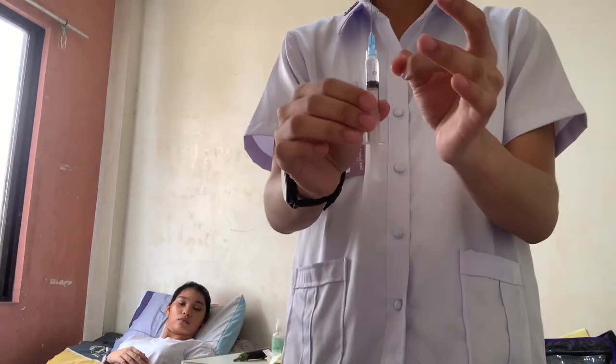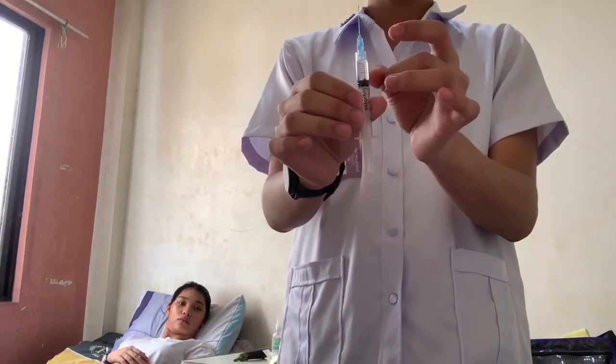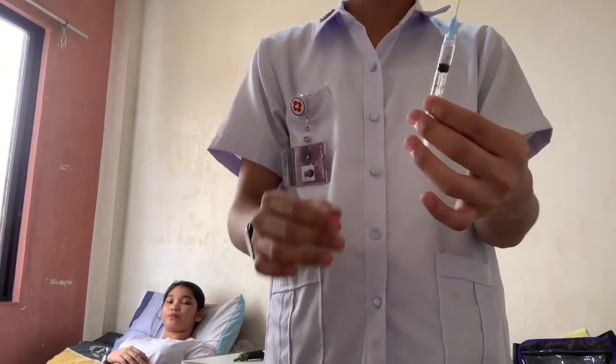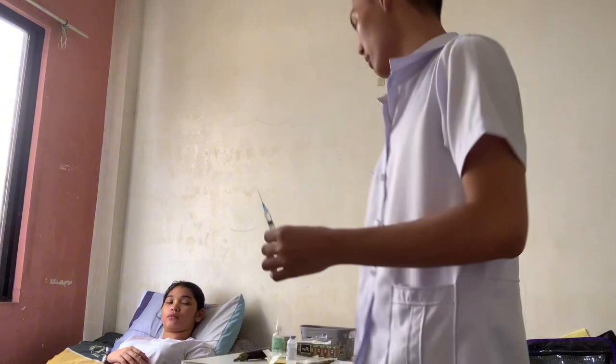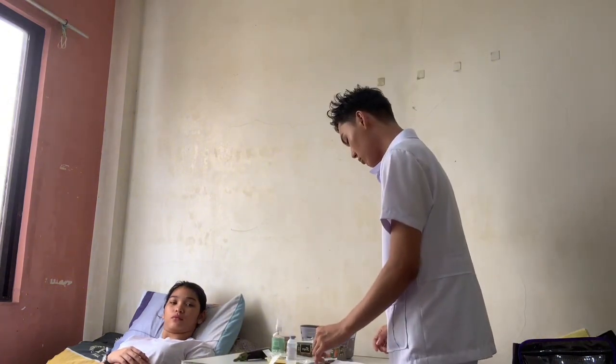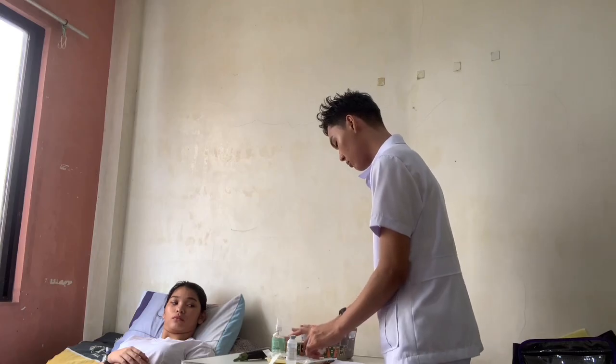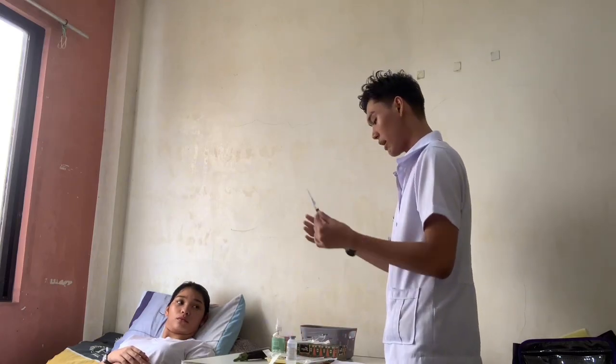If you see any bubbles, then you can just tap the barrel to expel the air bubbles. Since there are no bubbles anymore, then I can cap it. And set it down.